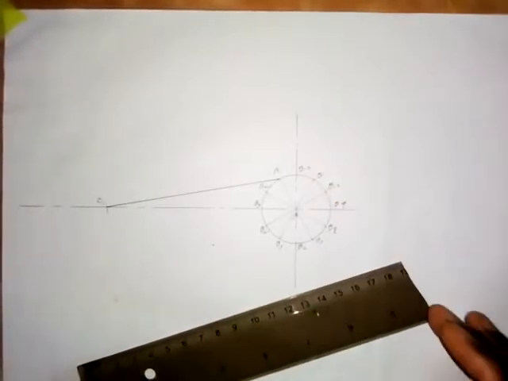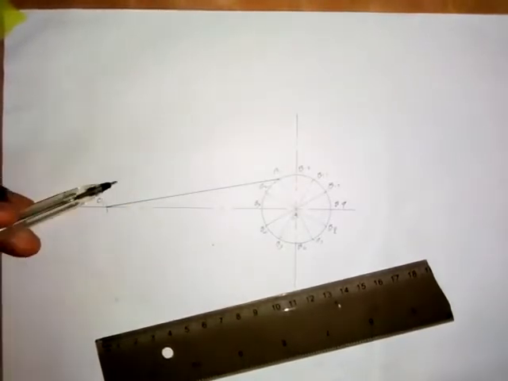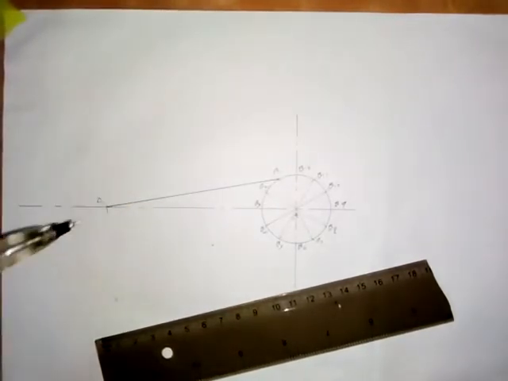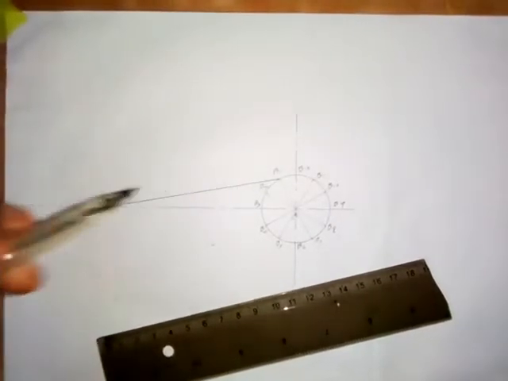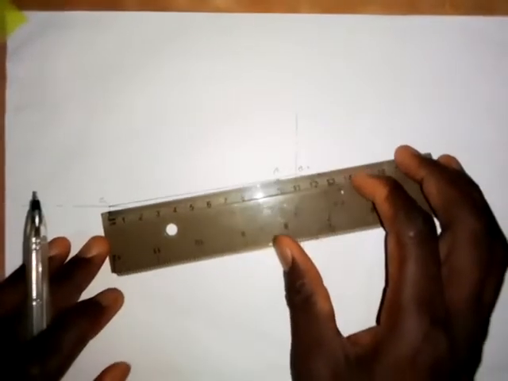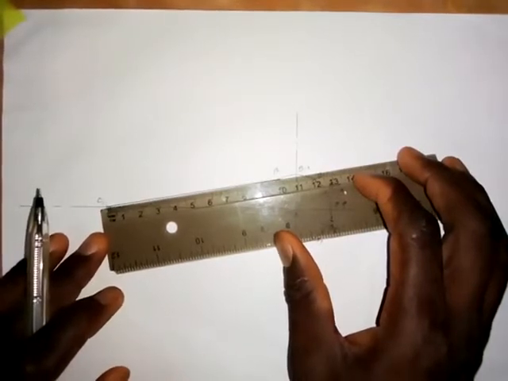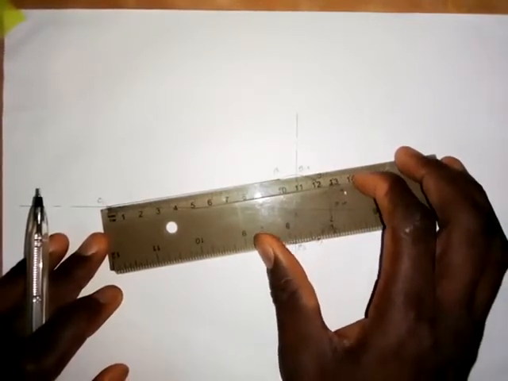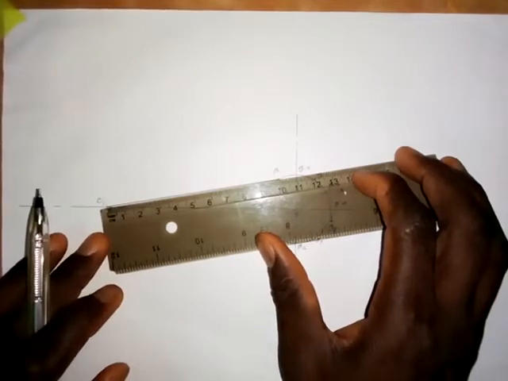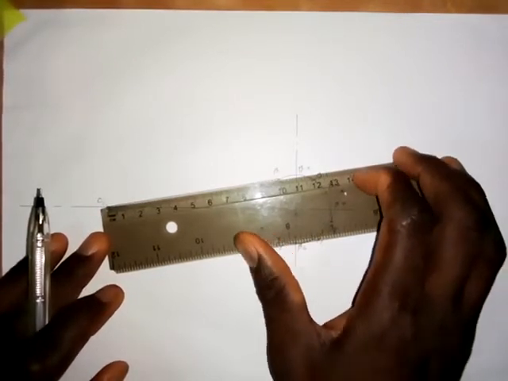So the next thing I need to do here is locate point P, which is at the midpoint. The question says we should draw the locus of point P, which is at the midpoint of the connecting rod BC. So I will locate the midpoint in the middle of this line BC. BC is 100, so the midpoint is 50.